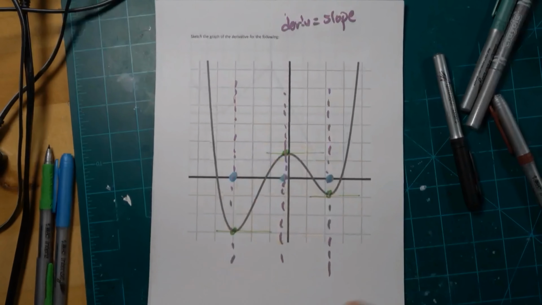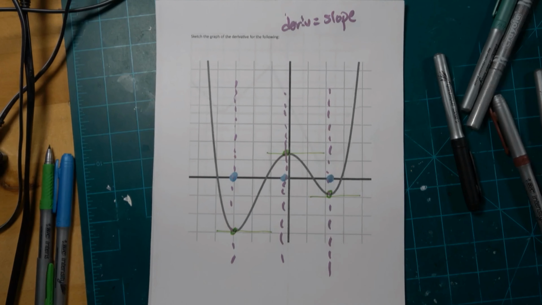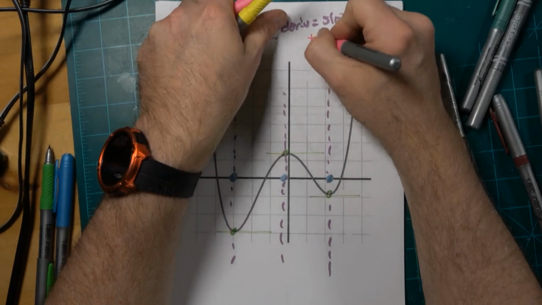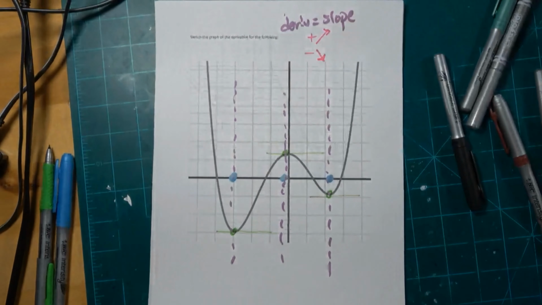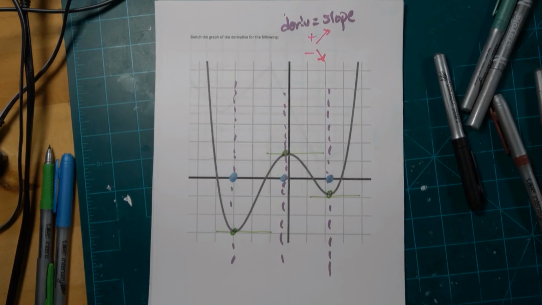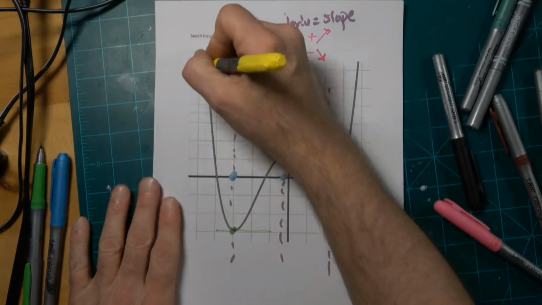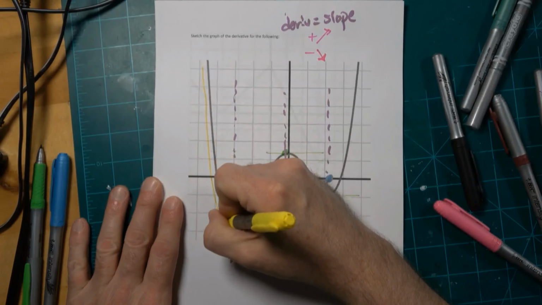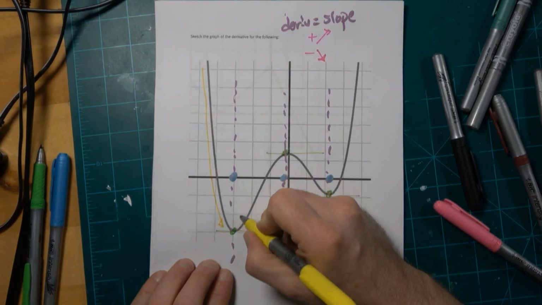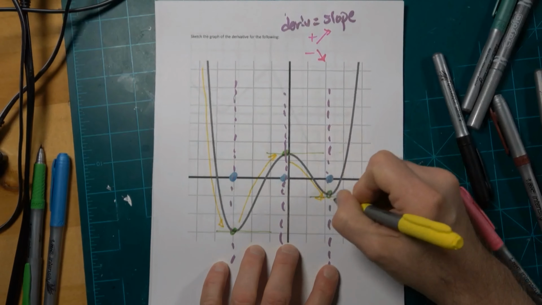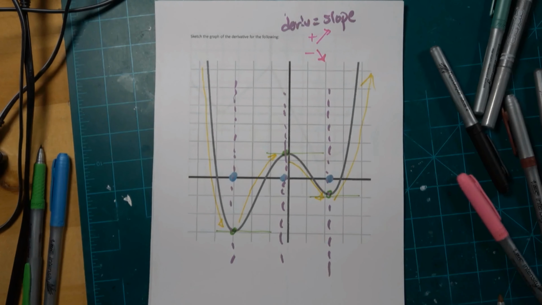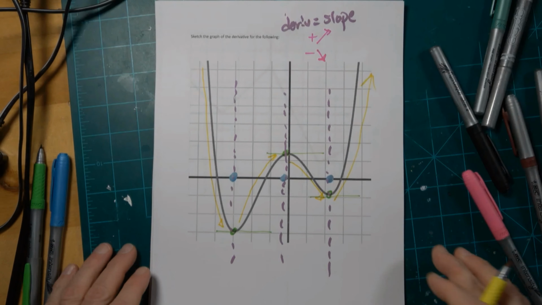So positive usually ends up looking like this, and negative ends up looking like this, okay? So what we're trying to do is partition this thing off in positive and negative slopes. So when I look along here, this whole thing is going downwards. Along here, the graph is going up. Along here, my graph is going down. My graph is going up, okay? Where my graph is going down, I'm going to have negative slope.